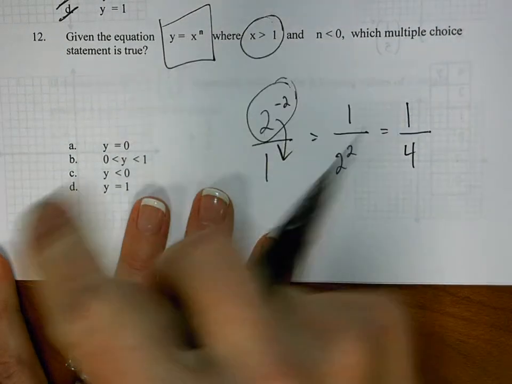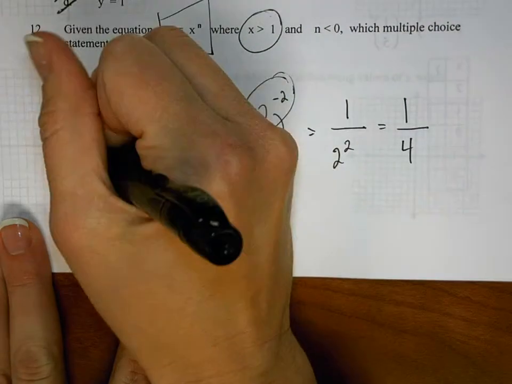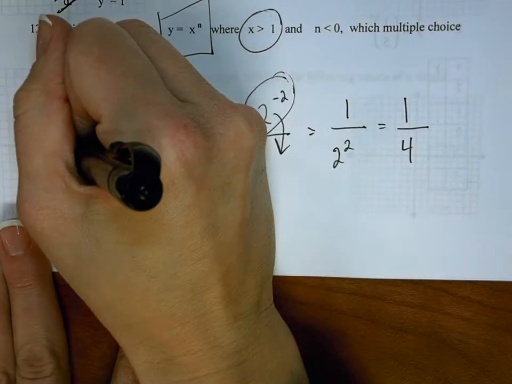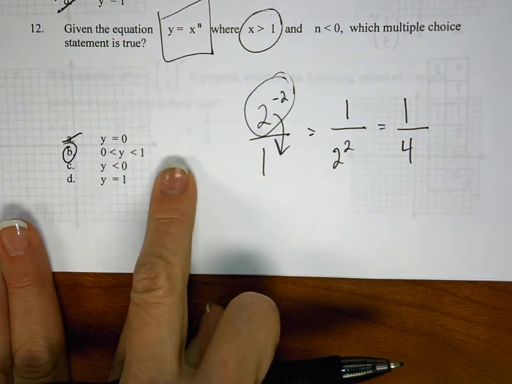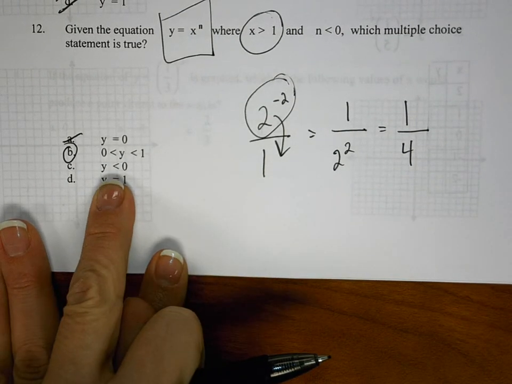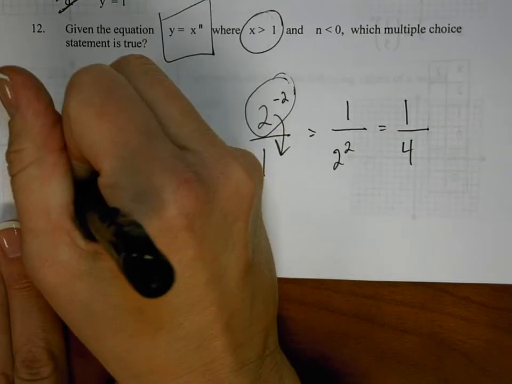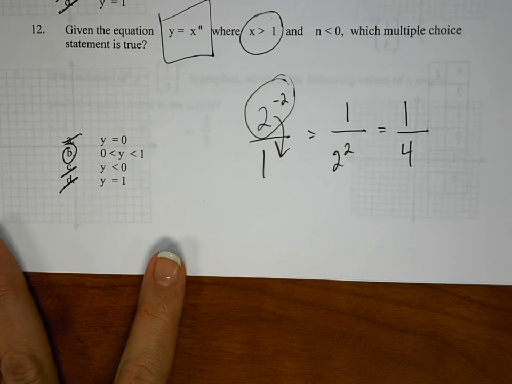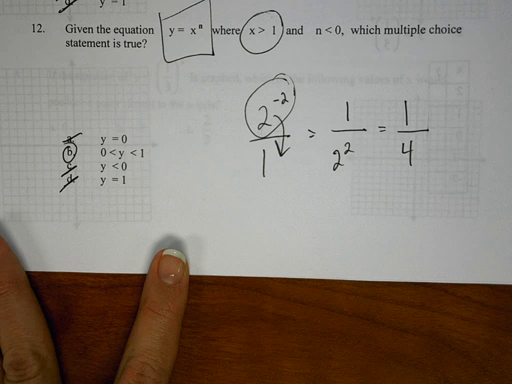Okay, does that equal 0? No. Does it make a fraction? Yes. This is saying a number between 0 and 1. 1/4 is in between 0 and 1. Is the number less than 0? Is my answer negative? No. Does my answer equal 1? No. So B is the best answer. Any questions?